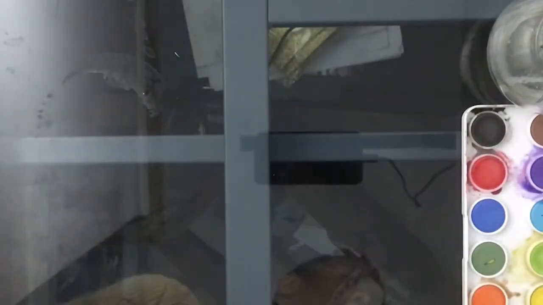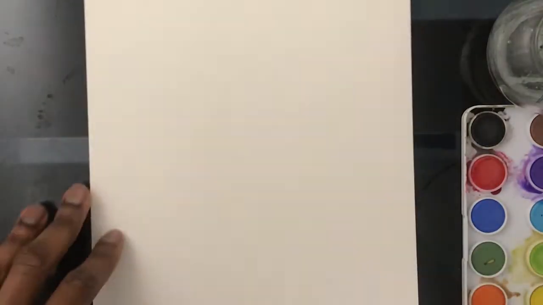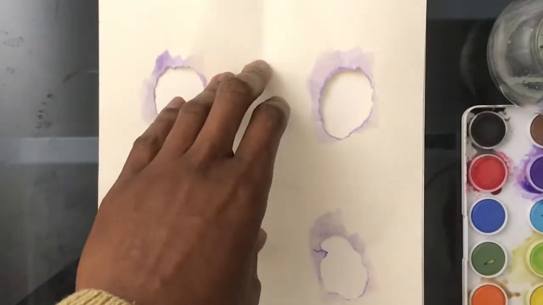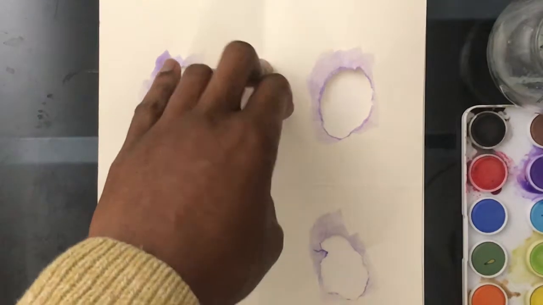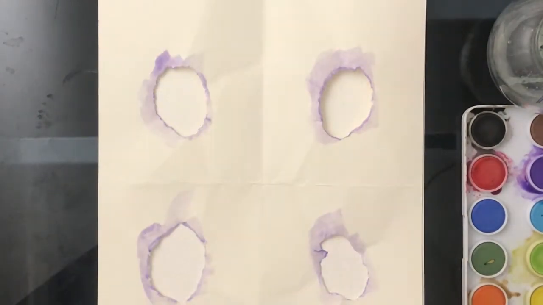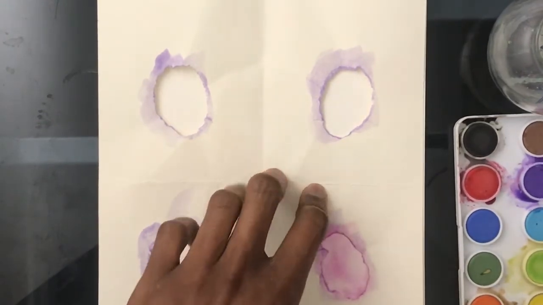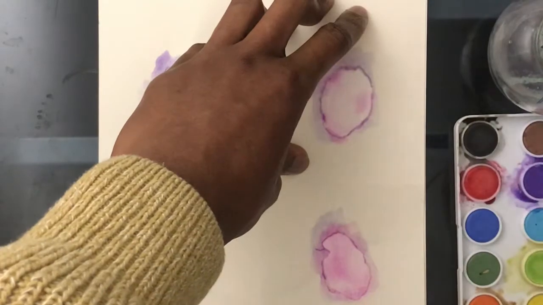Once we're finished with that one stencil, we can remove it from our paper. Our paper will need time to dry, so we can set it aside and move on to another one. Here I'm using that same stencil, but I'll try another color. With this project, we can continue to create as many prints as we want until our stencils run out.